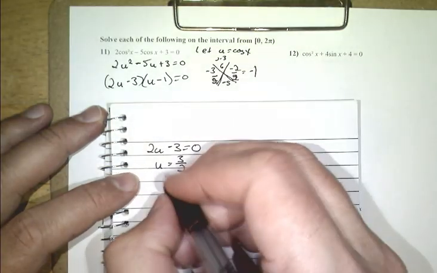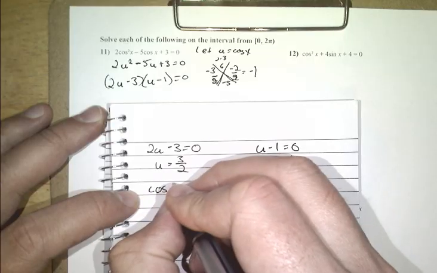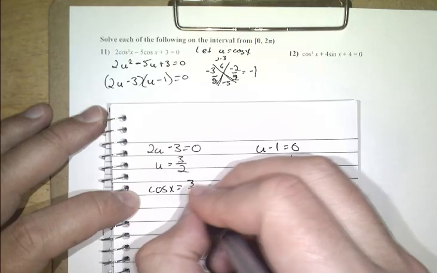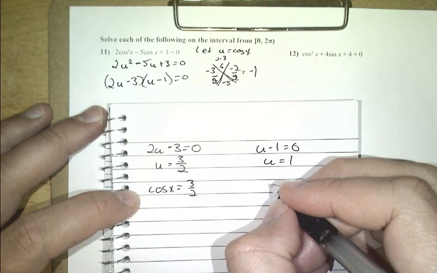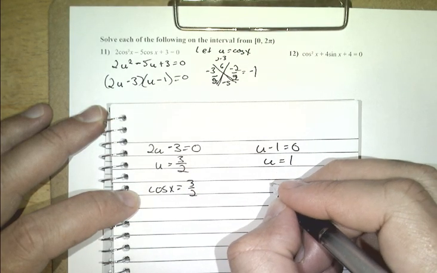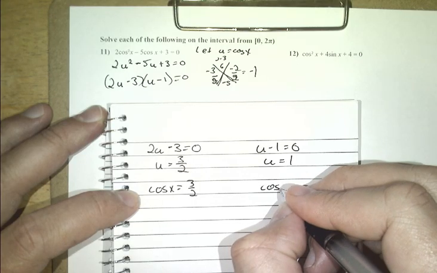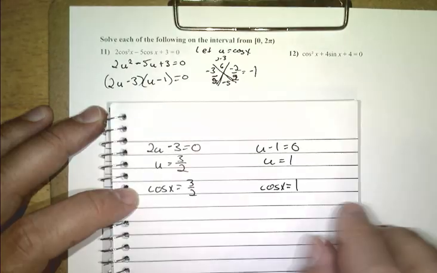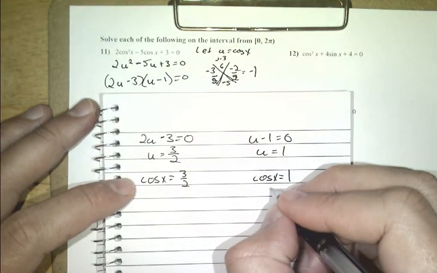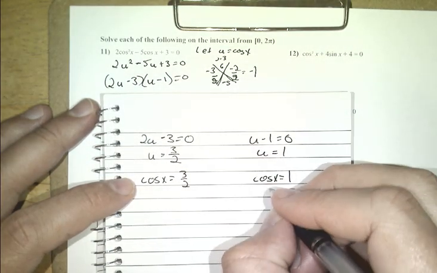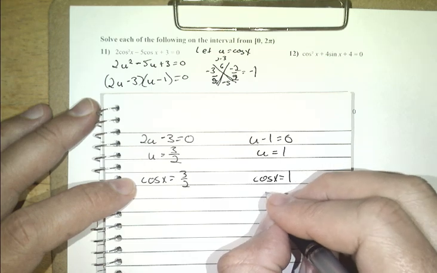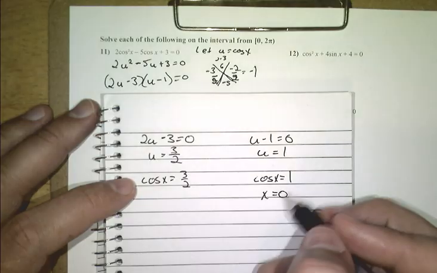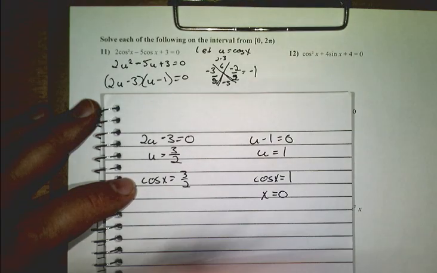And u is cosine, so cosine of x equals 3/2, and cosine of x equals 1. So cosine of x equals 1, well, cosine is 1 at 0. So x equals 0. And then there's no vertical reflection to worry about.